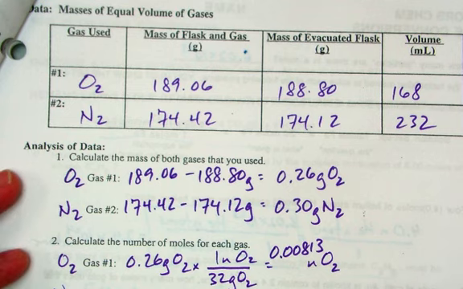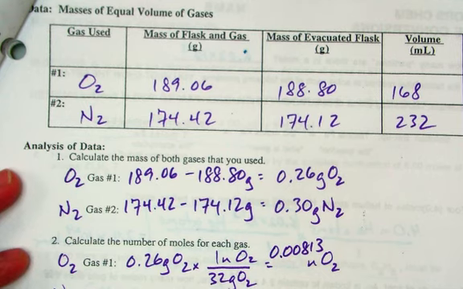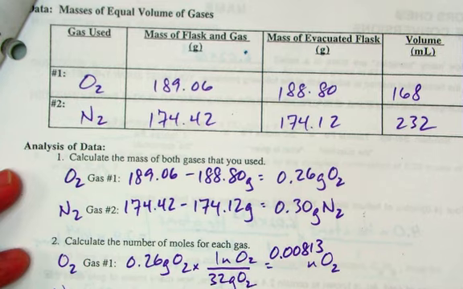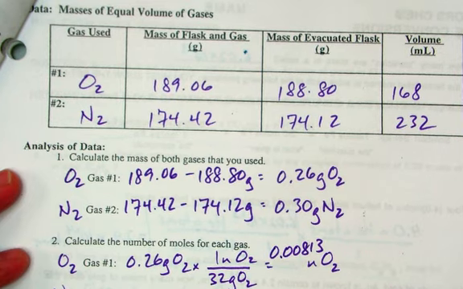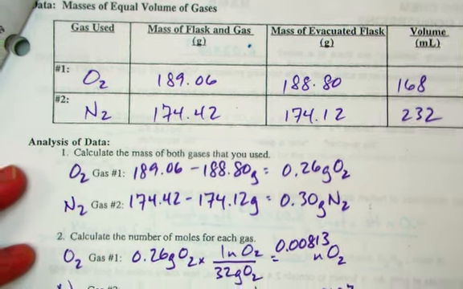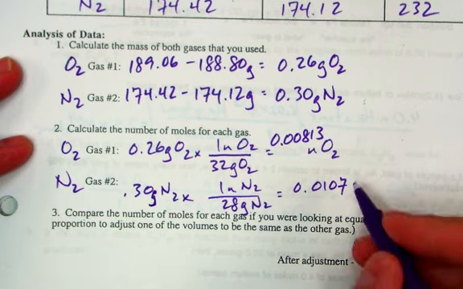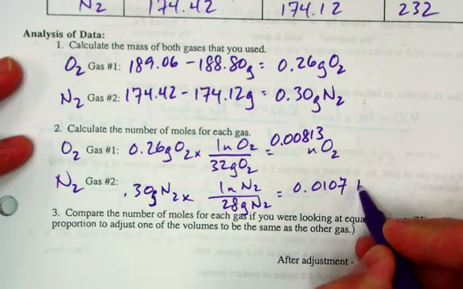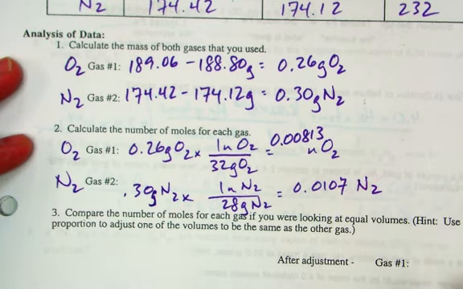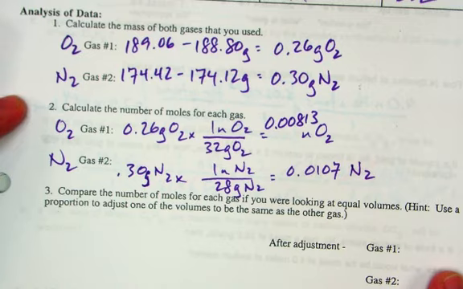We'll do the same thing for nitrogen. We take our 0.3 grams of N2, and convert to moles using the molar mass, 28 grams, and we get 0.0107 moles of N2.